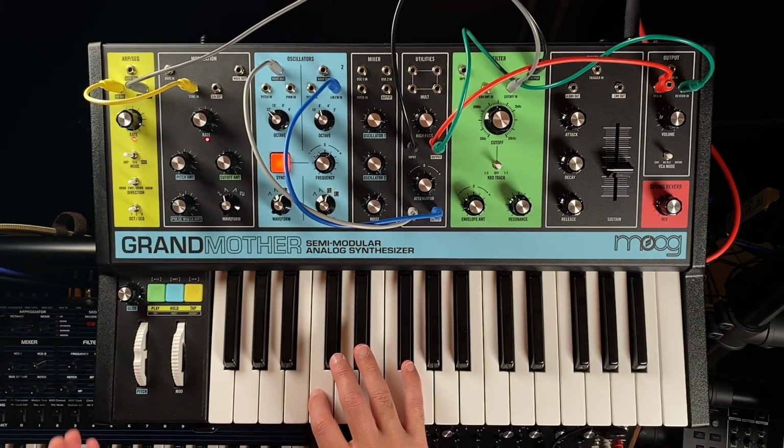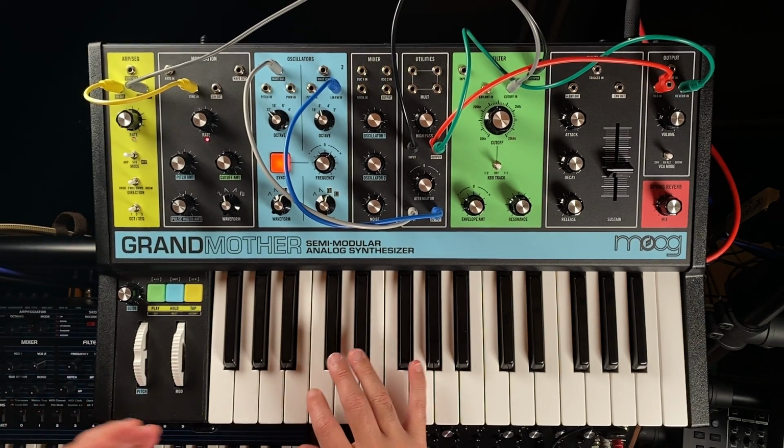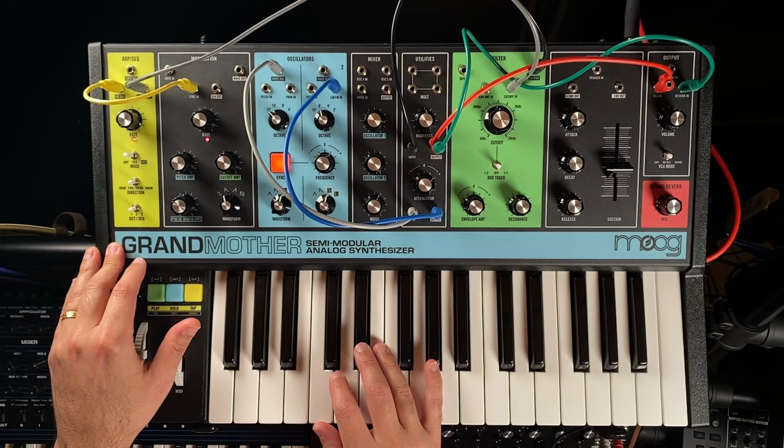Notice also how the LFO resets every time I engage with the key, so that's the role of this patch over there.